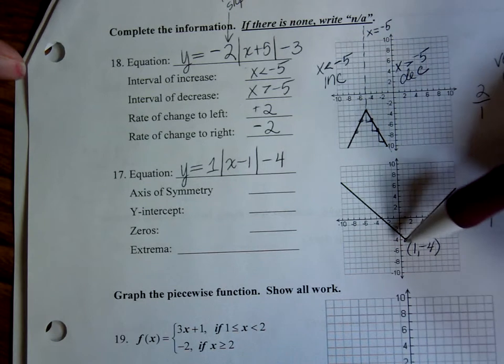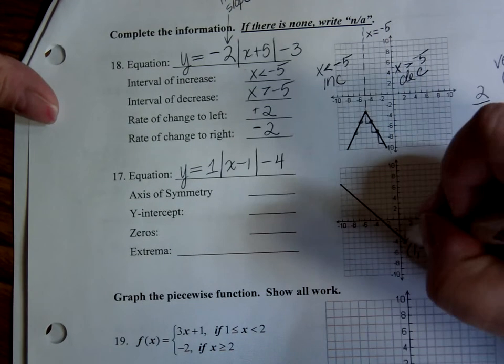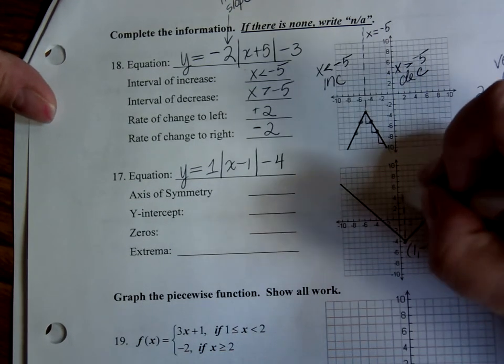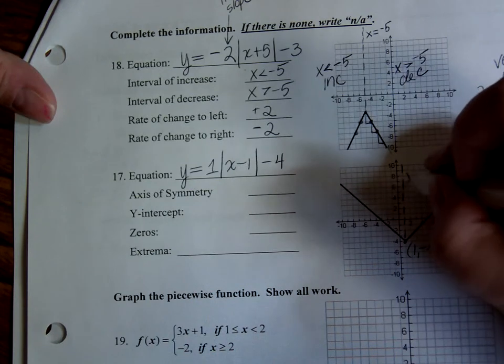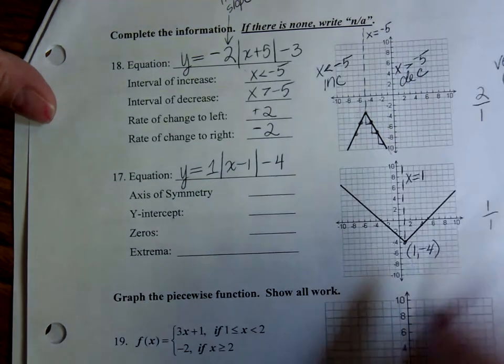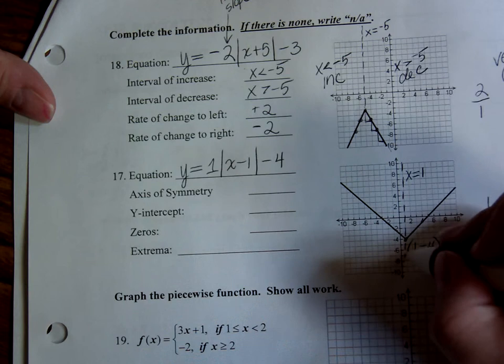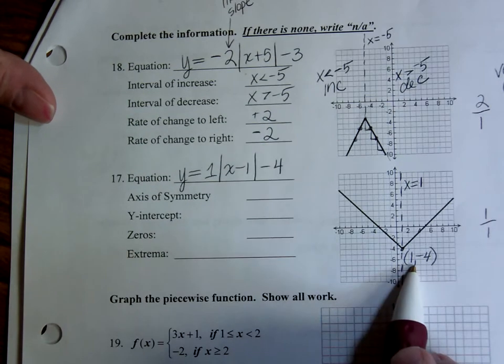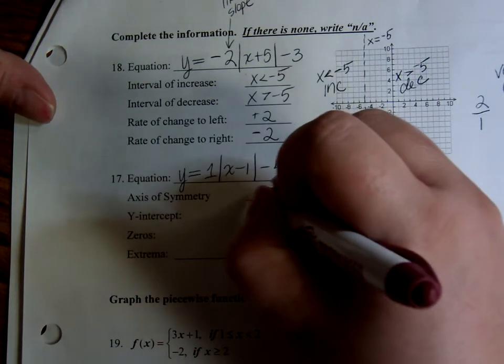Now in number 17, which comes after number 18 for some reason, the first thing it asks is where is the axis of symmetry? It's x equals 1, because it's always x equals whatever the x value is for the vertex. So since h is 1, it's automatically x equals 1.